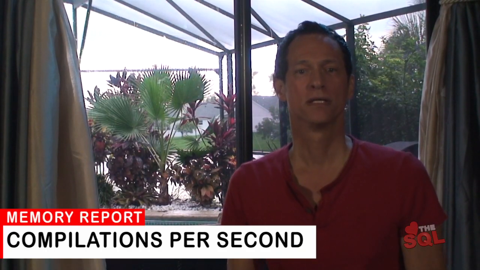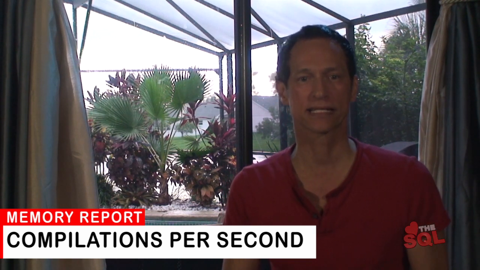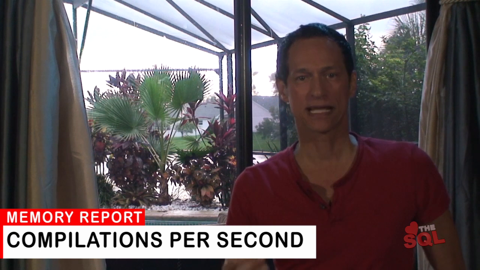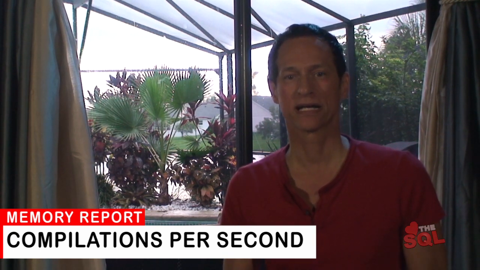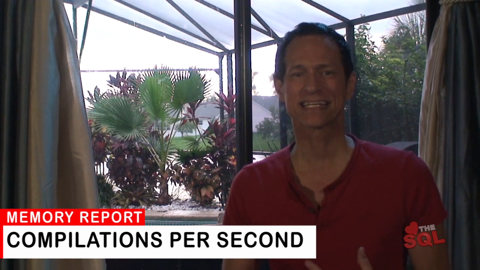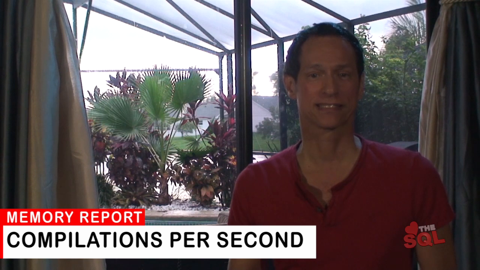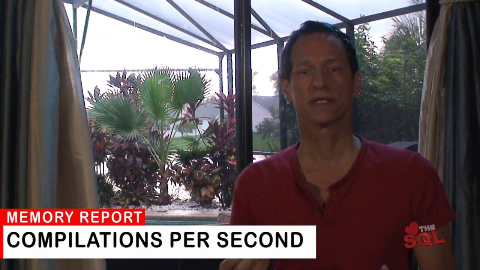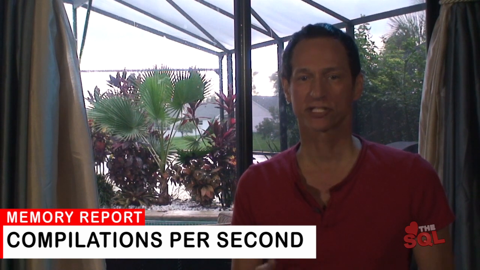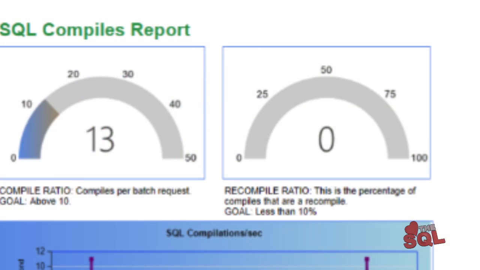Compilations per second. This calculates the number of SQL compilations per second, including statement level recompilations. A number greater than 100% can indicate a high workload. This may impact a server's performance. Compilations a second should be compared with the number of batch requests a second to get an indication of whether compilations may be hurting performance or not.